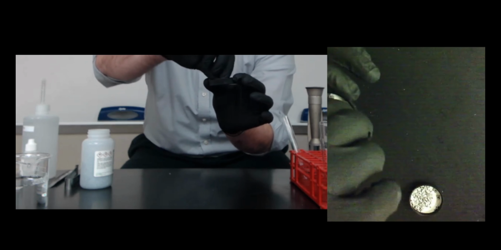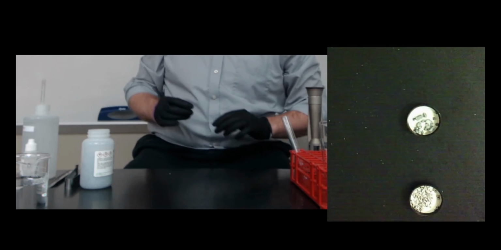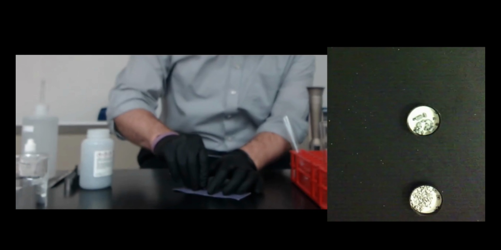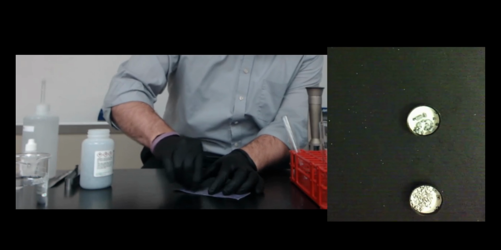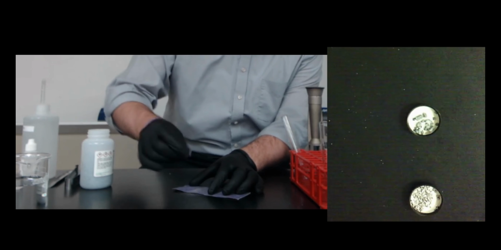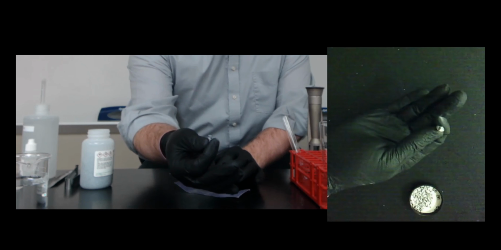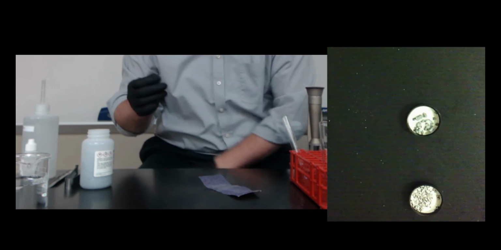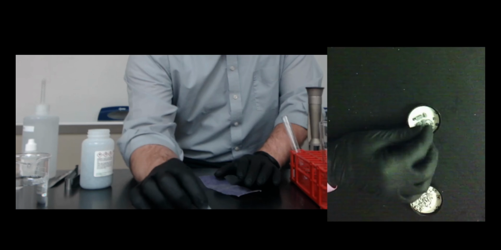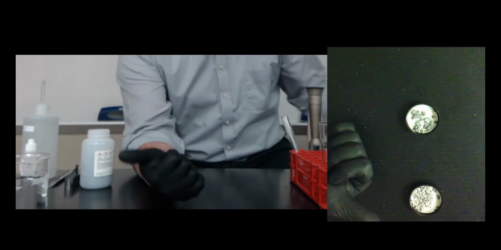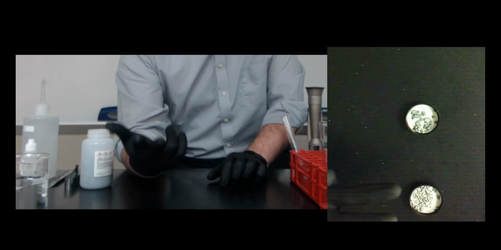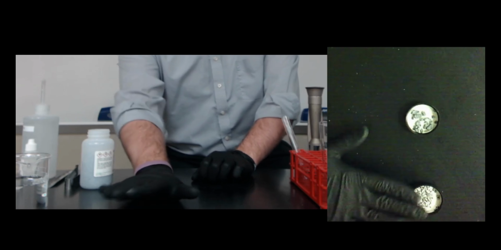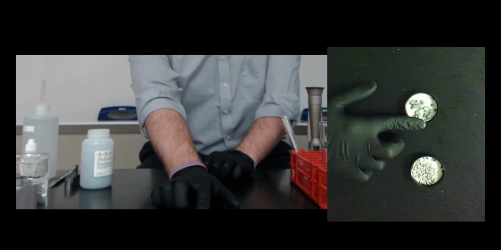If I take a piece of this and rub it on some sandpaper, you can quickly see that it is shiny. It does have a metallic luster. Remember, calcium, just like magnesium, is a metal: it conducts heat, conducts electricity, has a metallic luster, and is malleable and ductile.